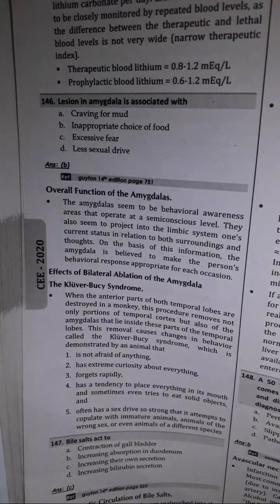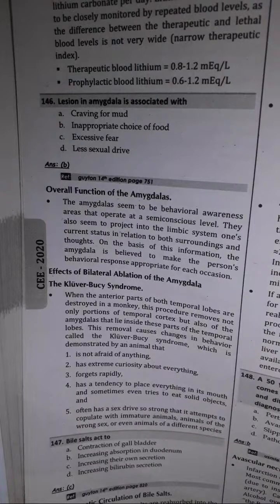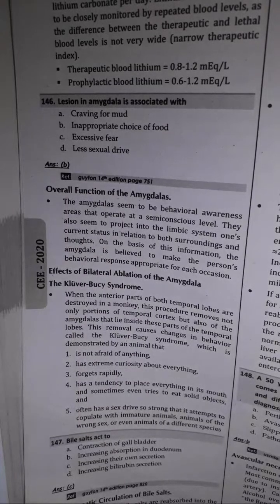Overall function of the amygdalas: the amygdala is seen to be a behavioral awareness area that operates at a semi-conscious level. They also seem to project into the limbic system one's current status in relation to both surroundings and thoughts. On the basis of this information, the amygdala is believed to make the person's behavioral response appropriate for each occasion.